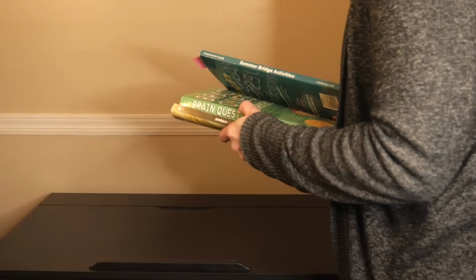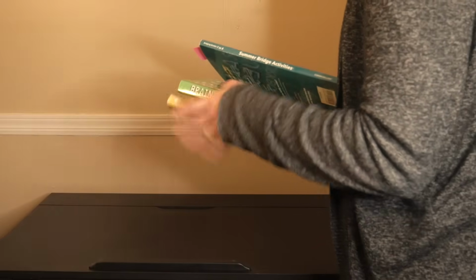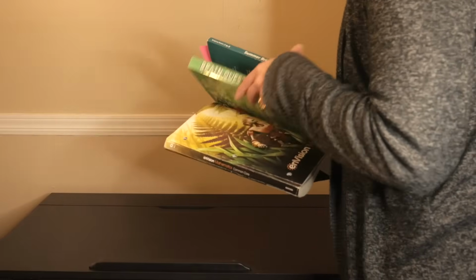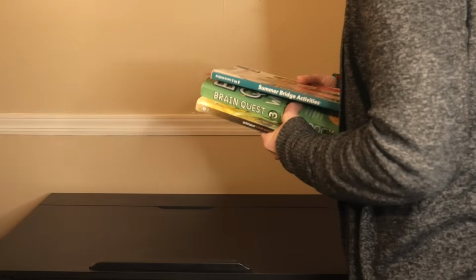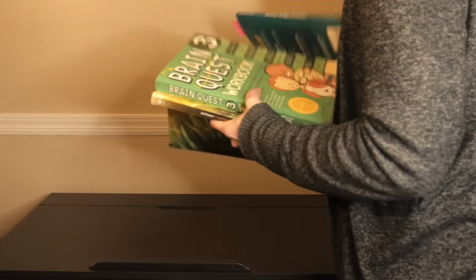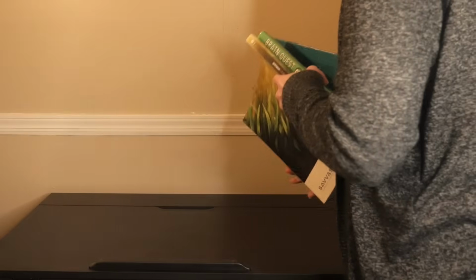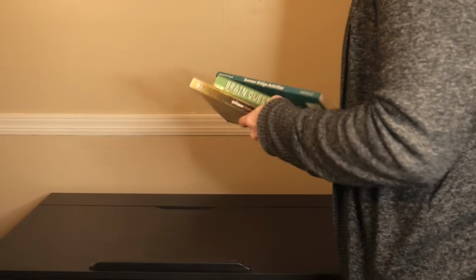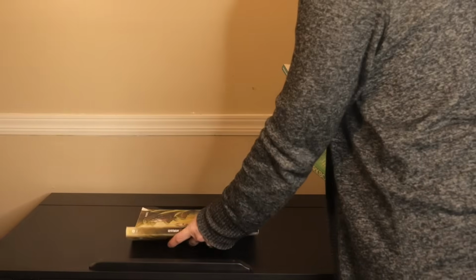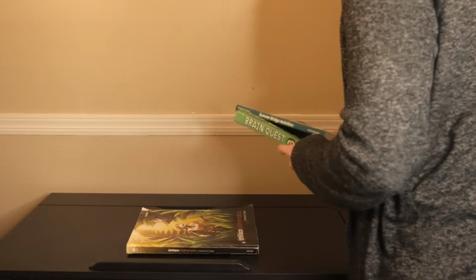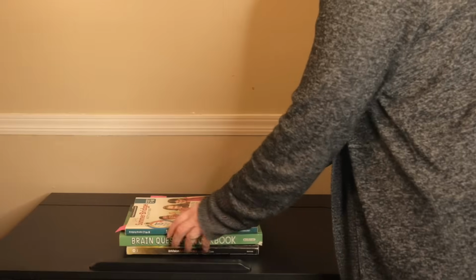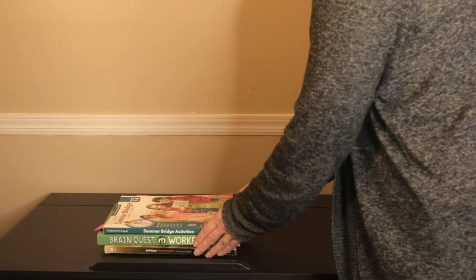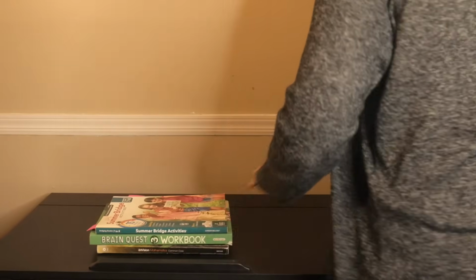So we've got your activity book. We've got 2 of those, and your assignment book as well. Alright. So we are going to be using all 3 of these books today. Let me just get set up here.